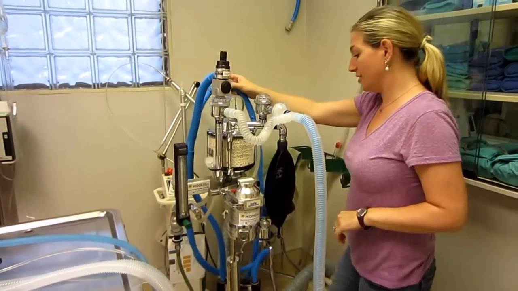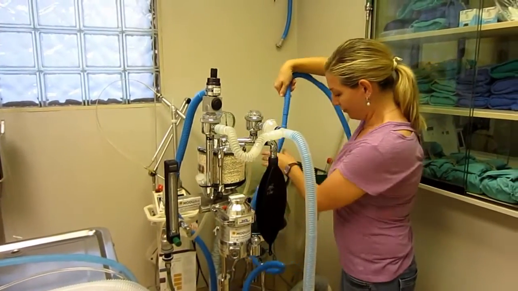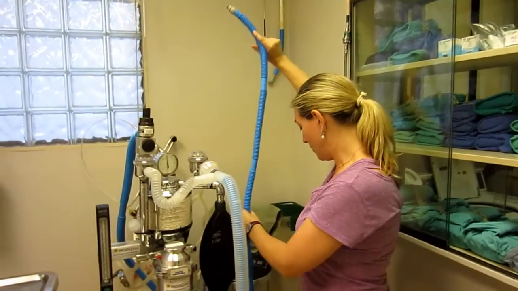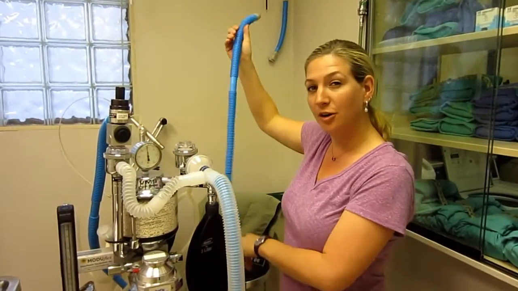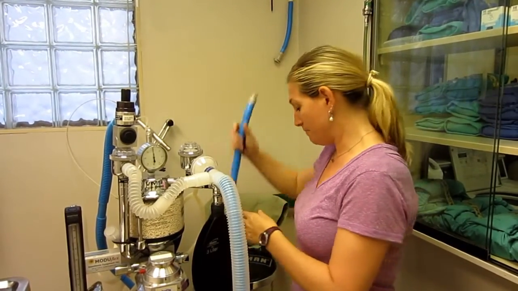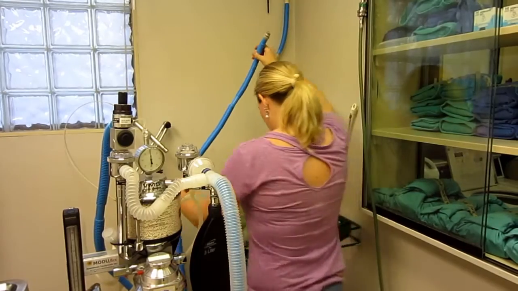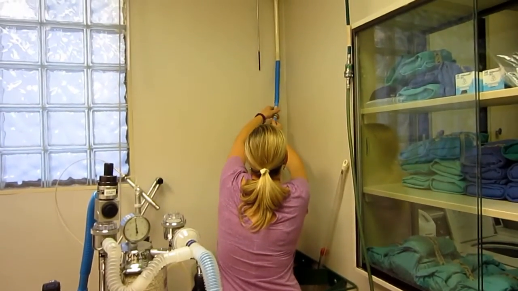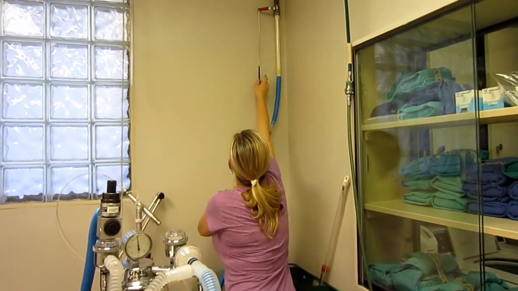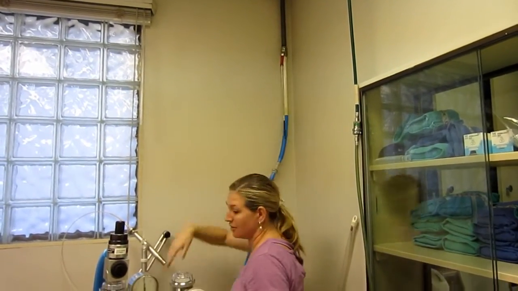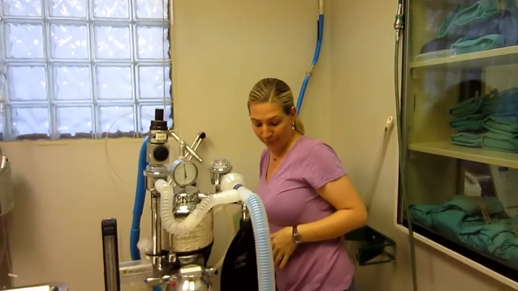The next thing I need to do is connect our exhaust or scavenging system. And I will be explaining what our scavenging system is at the end, but right now I'll just show you how I connect it. So I connect right here, hook it in, and then I need to turn it on. And that just opens that valve so that the exhaust can go through.